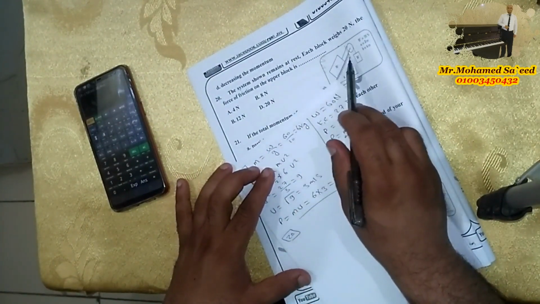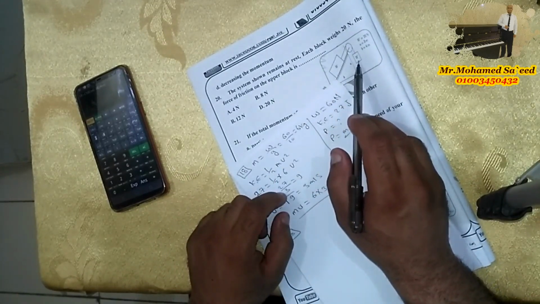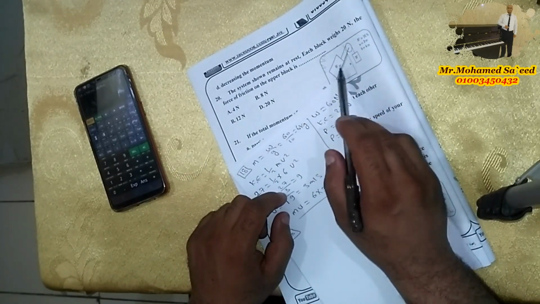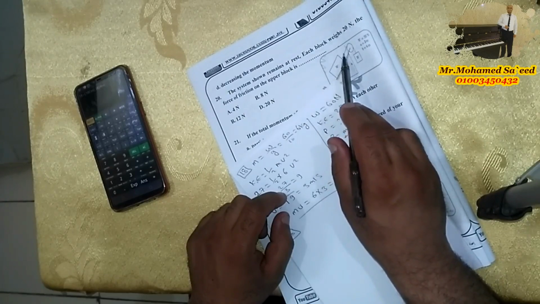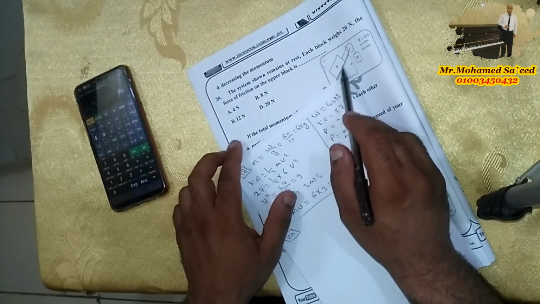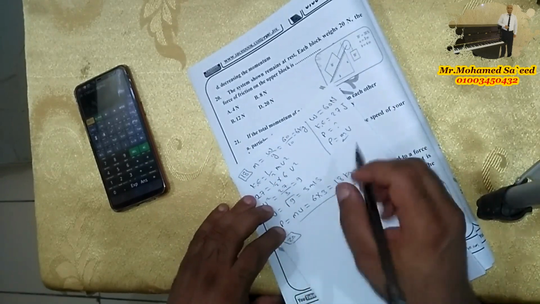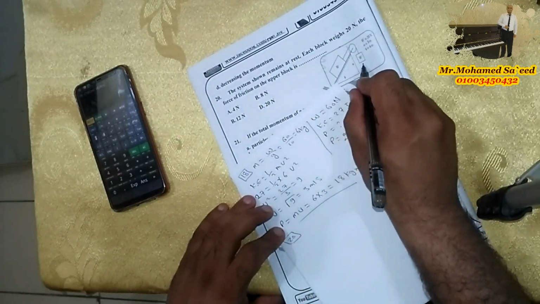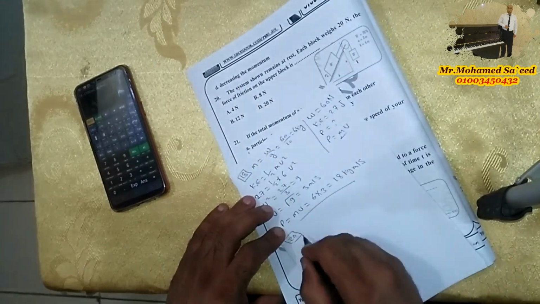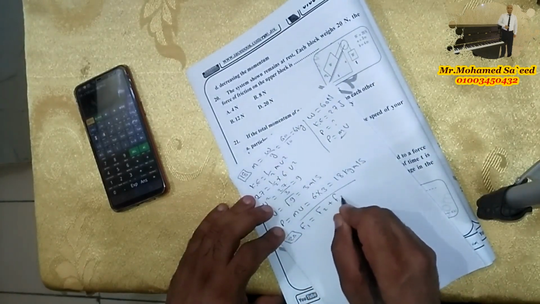Since the two objects have the same weight, the weight in this case is 20. But the 20 does not act fully; it is 20 times cosine or sine of something. So there is an external force which equals the friction force. Say this is object number 1 and this is object number 2: F1 equals F2 plus friction force.